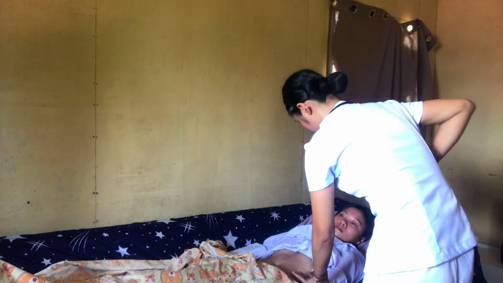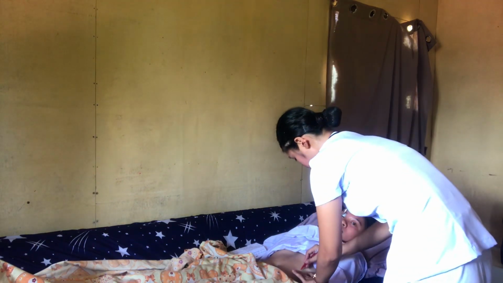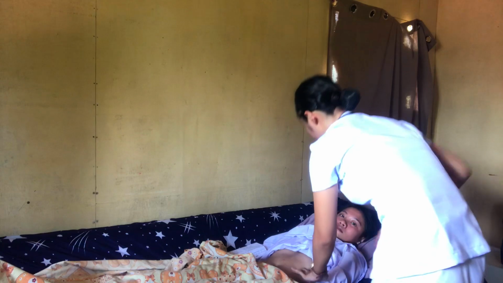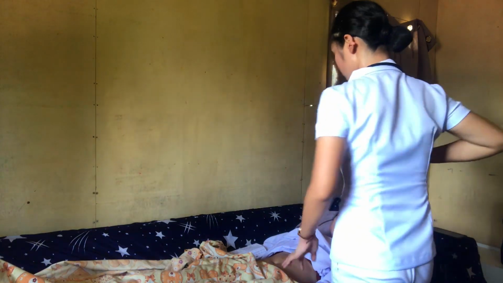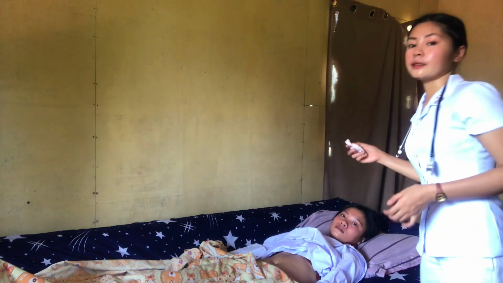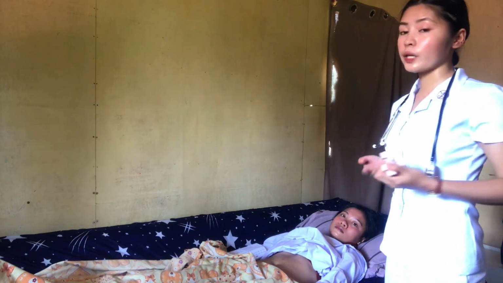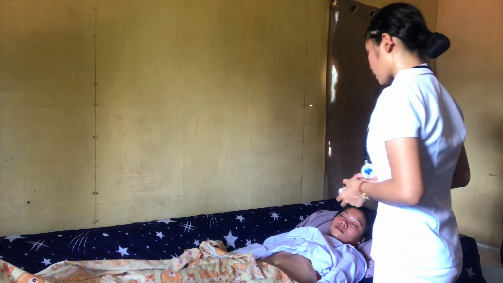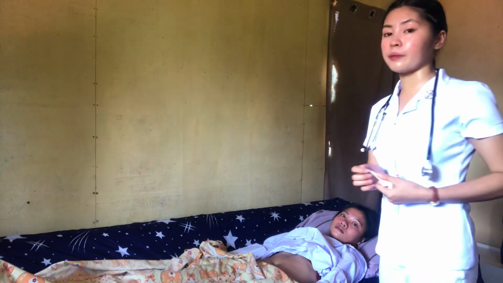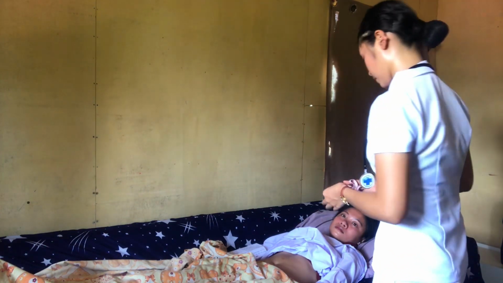Now measure the distance between the lower border at the right costal margin along the mid-clavicular line.